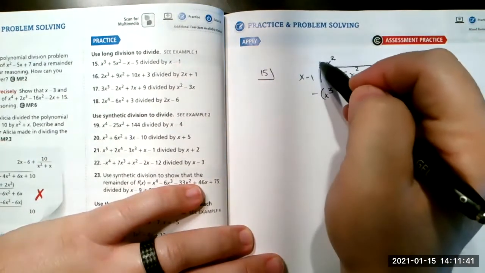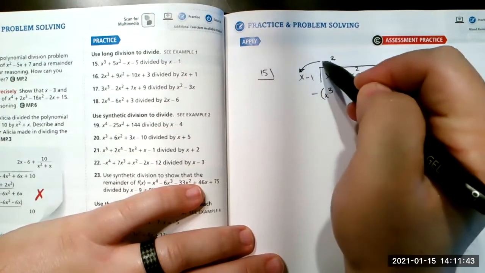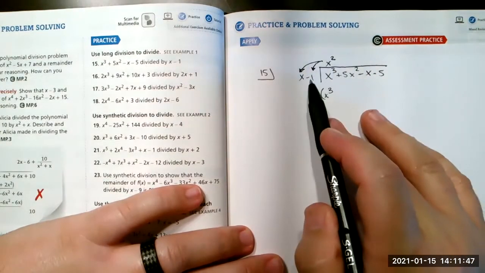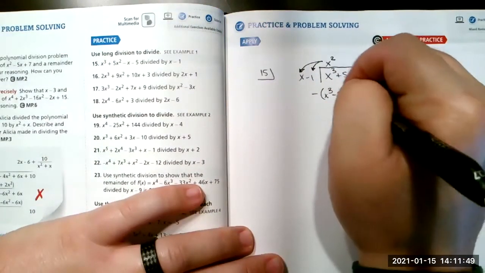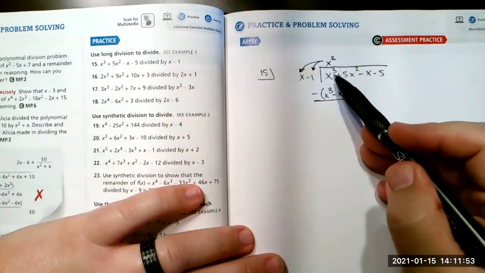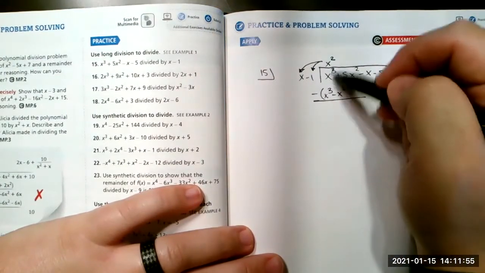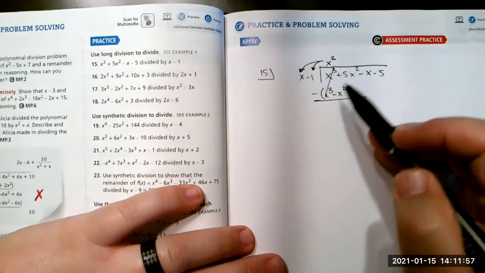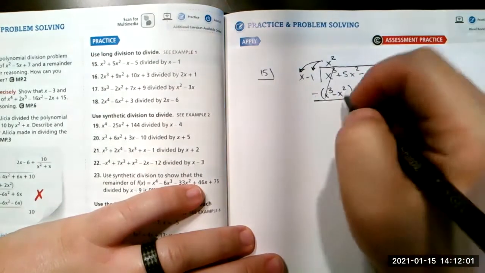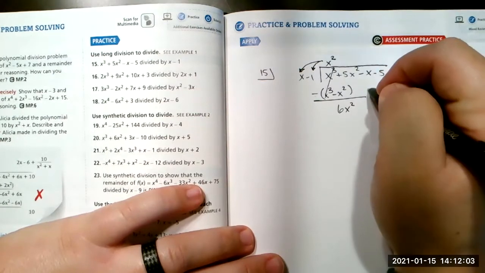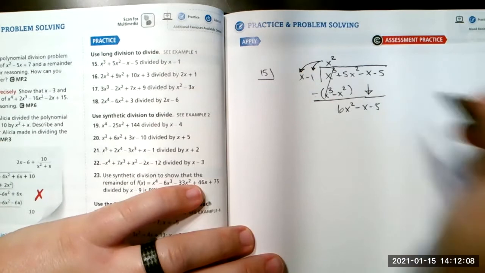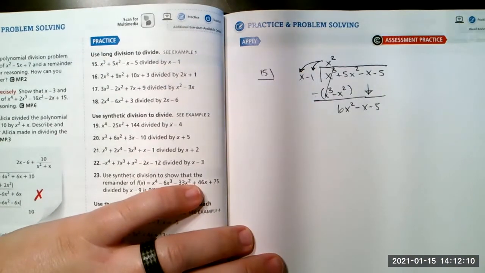But don't forget, you're multiplying both of these things in this binomial, both the x and the negative 1. So x squared times negative 1 is negative x squared. And then if I subtract, x cubed minus x cubed is 0. 5x squared minus negative x squared, that's 6x squared. And then I'm going to bring everything else down, minus x minus 5. Now I start back over.